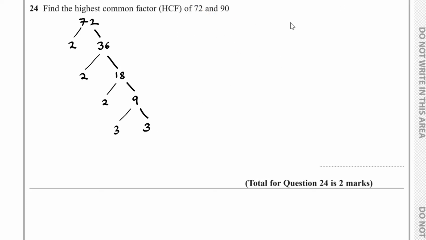So if we now split the 90 up in a similar way, two numbers which multiply to give 90, one of them a prime number, we have 2 times by 45. 2 is a prime number, 45 isn't, so the 45 we can split up into 3 times by 15. 3 is a prime number, 15 isn't, so the 15 we can split up into 3 times by 5, and 3 and 5 are both prime numbers.